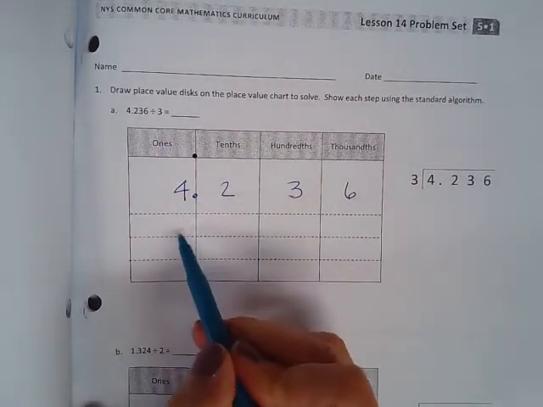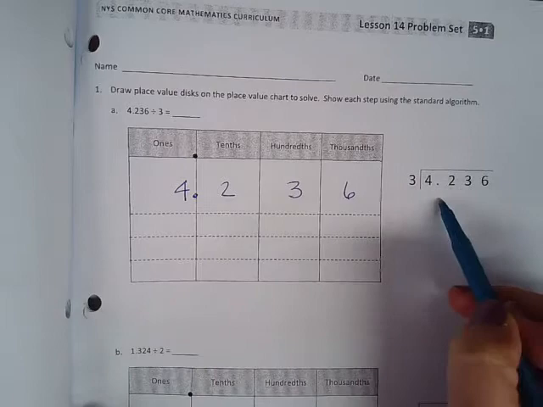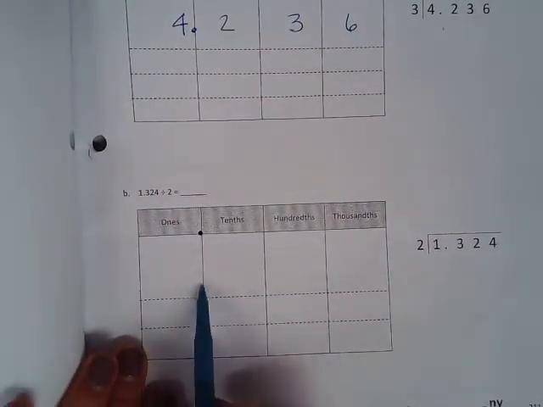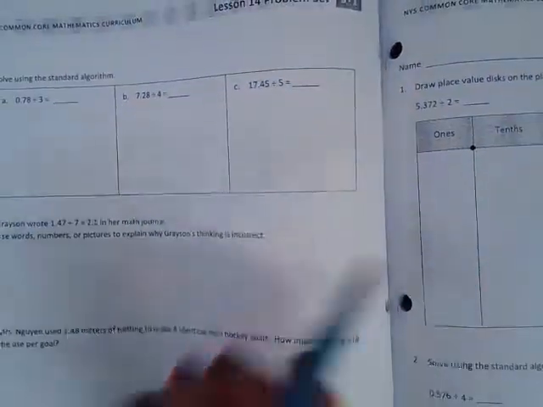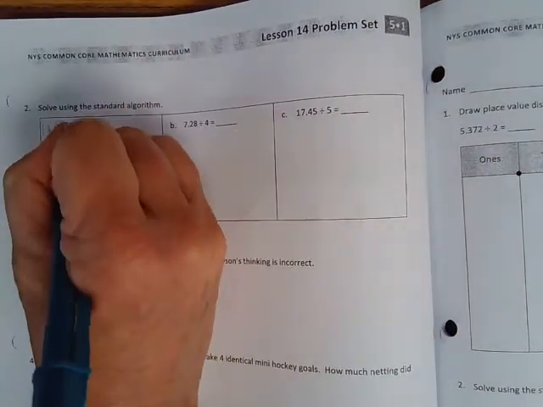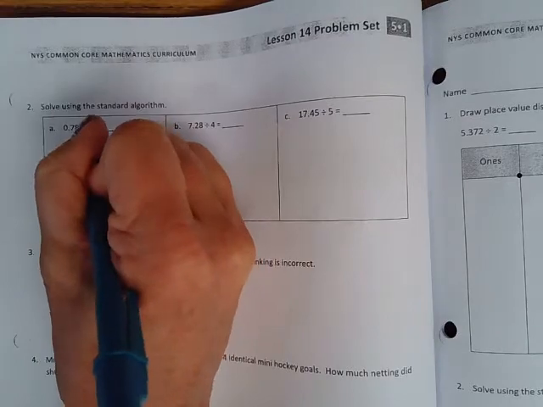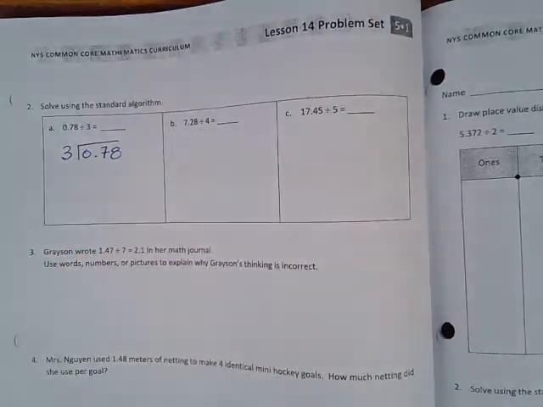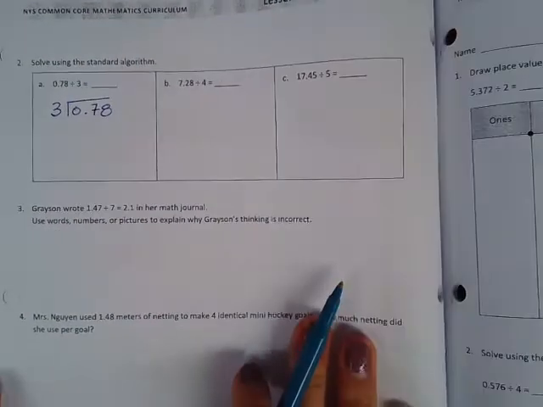And now you're going to break it into 3 equal groups. You are also going to use standard algorithm. Same thing goes for part B. On the back side, you are going to solve using standard algorithm. That means you need to place your number into the standard algorithm form.